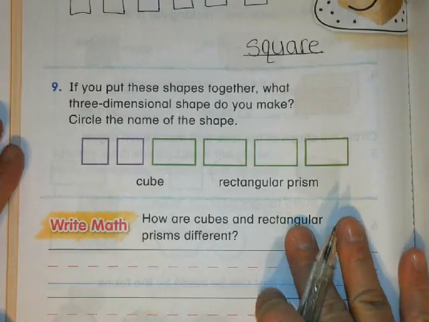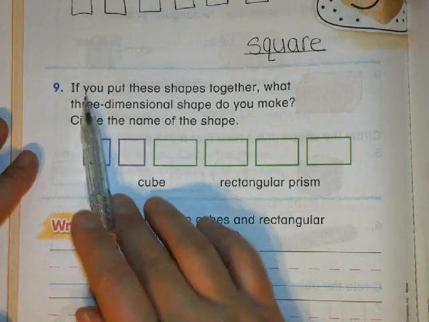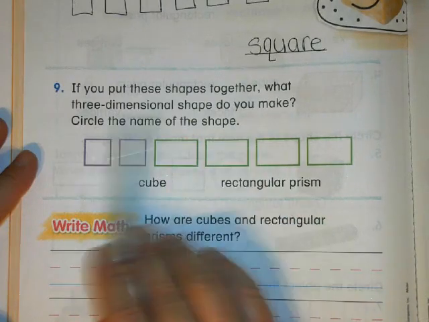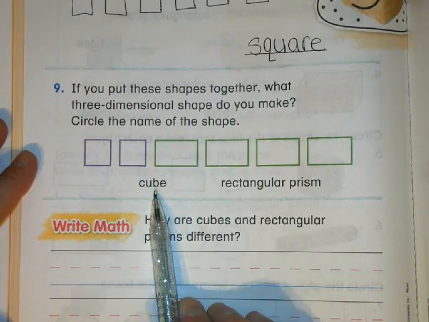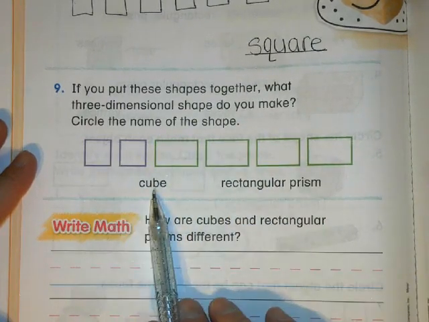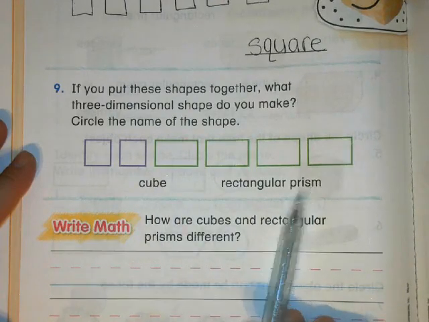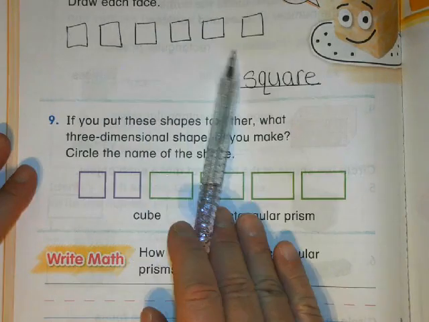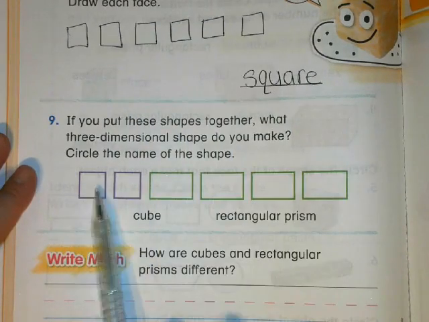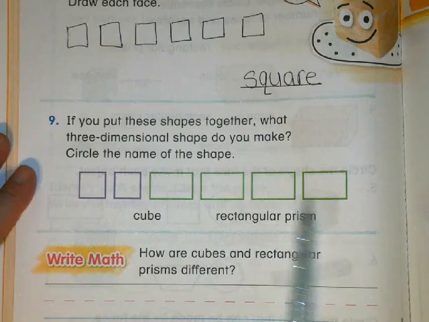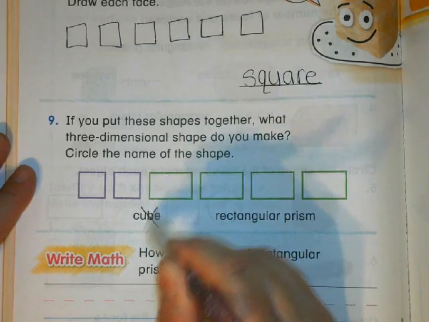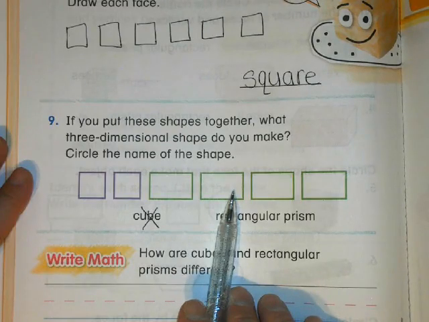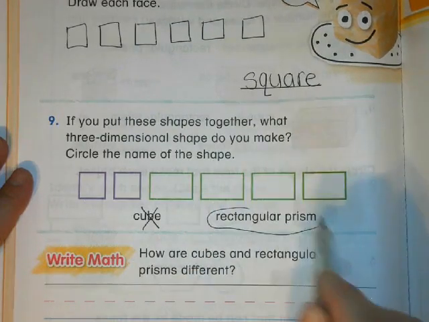Okay, number 9. If you put these shapes together, what 3-dimensional shape do you make? Circle the name of the shape. Would these faces make a cube or rectangular prism? Now remember up here, we just said that a cube has 6 square faces. So are these 6 square faces? I hope you said no. It cannot be a cube because these are rectangular faces right here. So it has to be a rectangular prism.